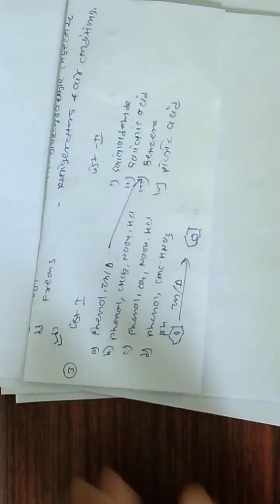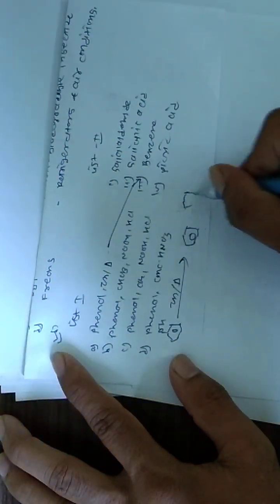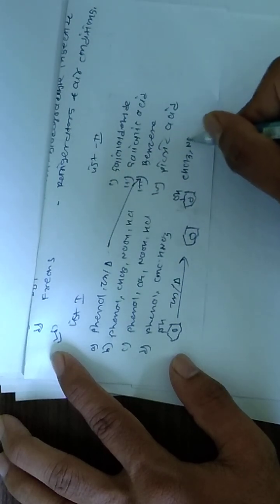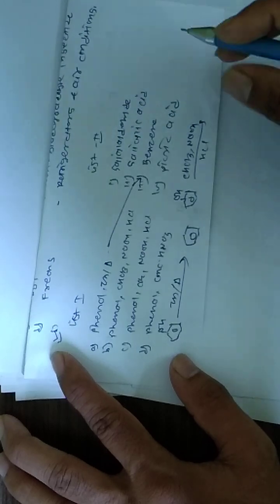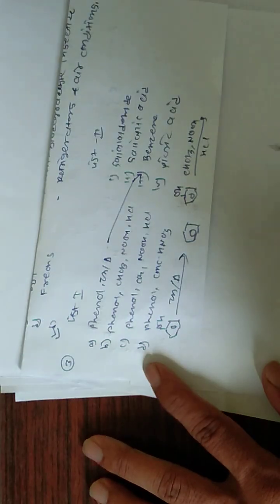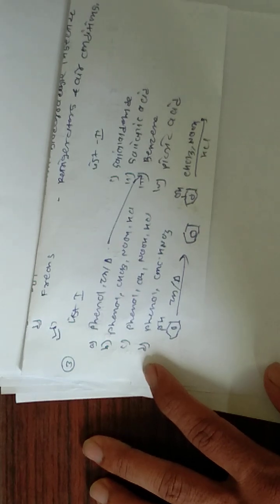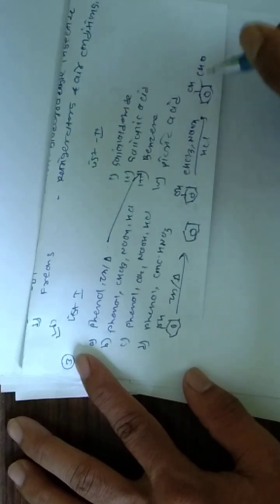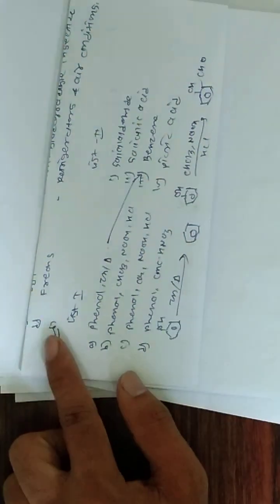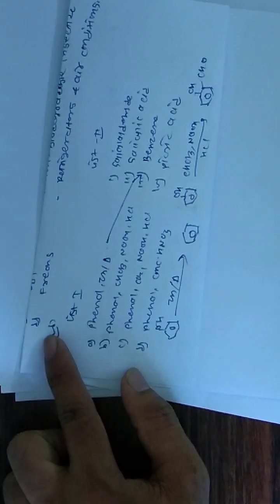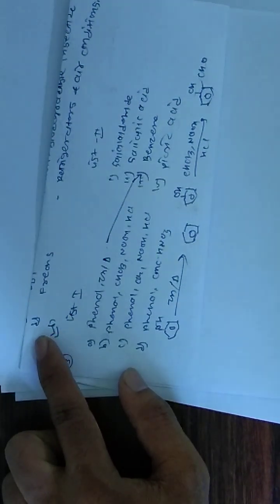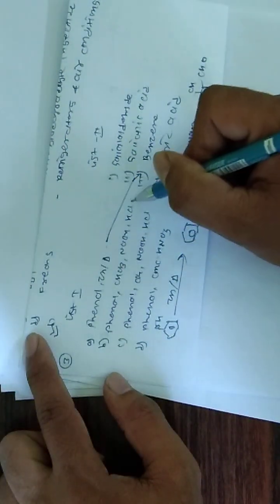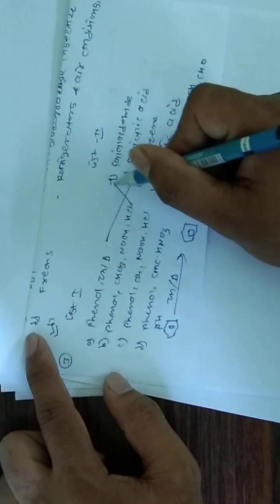So now if you see here, phenol in the presence of chloroform, NaOH and HCl. What is the name of that reaction? Reimer-Tiemann reaction. It gives salicylaldehyde. This is a very well known reaction. We have already studied it in a previous video also, so this is a very important reaction. This gives salicylaldehyde. So B matches with the first.